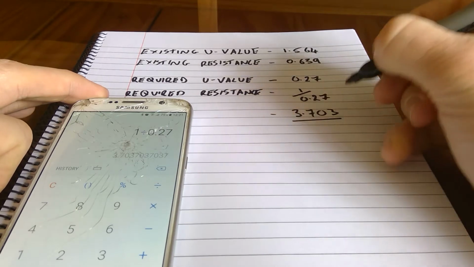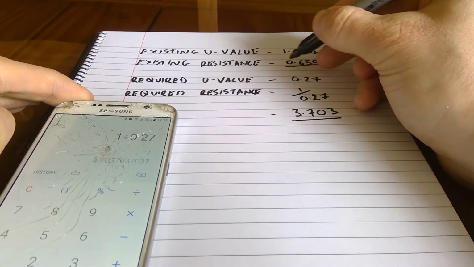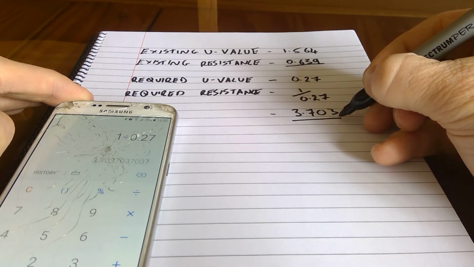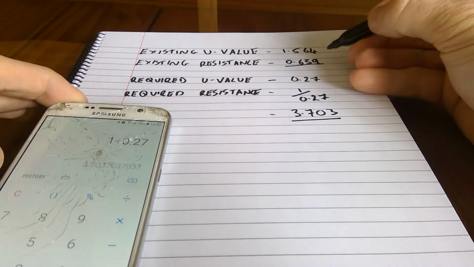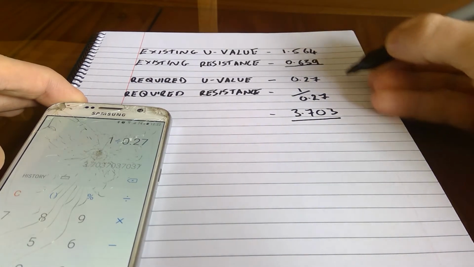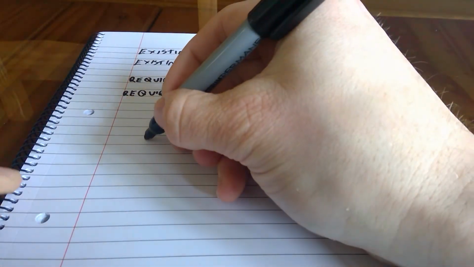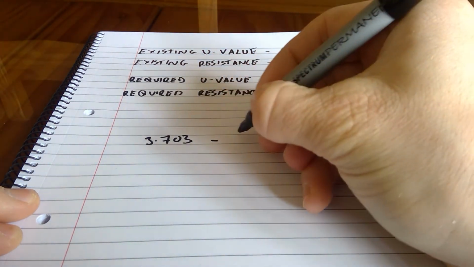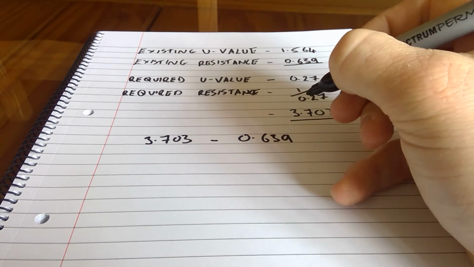Okay, now the current resistance of the wall is 0.639. That's not a very good resistance. We want to get the resistance up to 3.703. All right, so what we need to figure out is how much more resistance do we need to get from here up to here. To figure out the difference between those, we just do 3.703 minus 0.639.